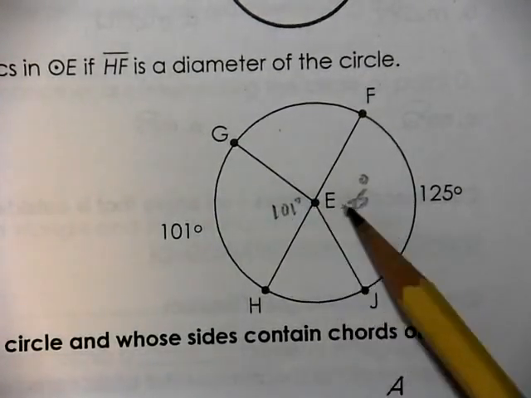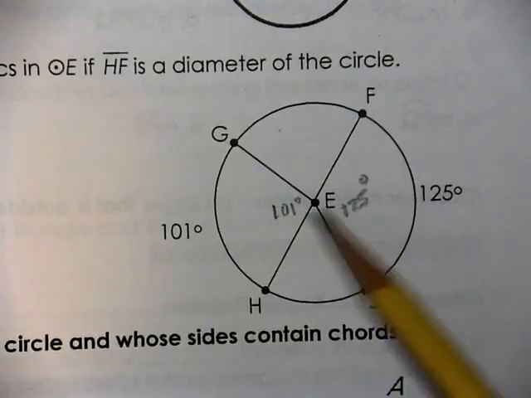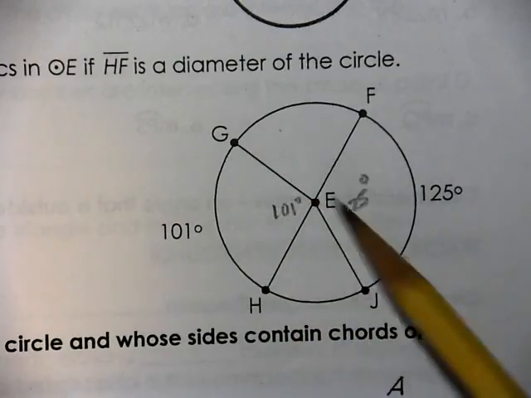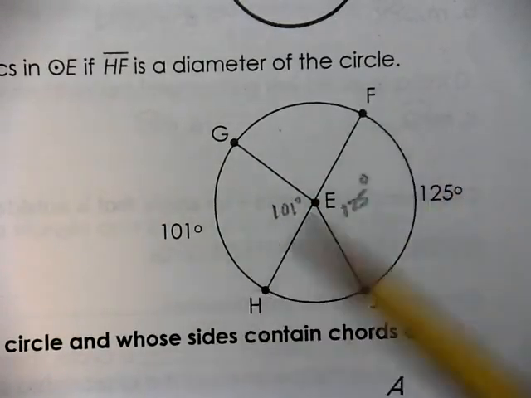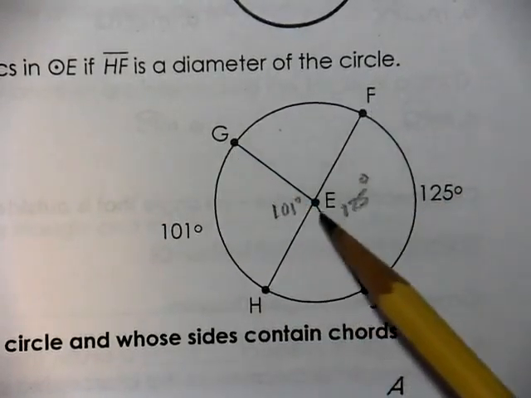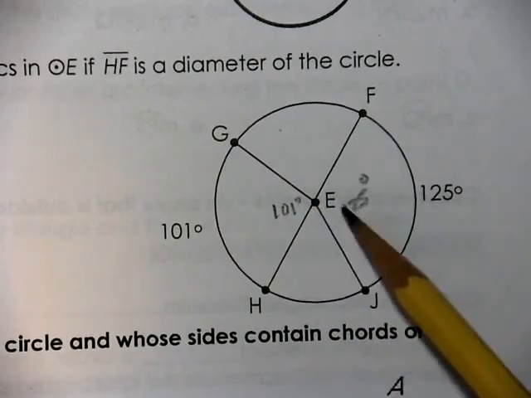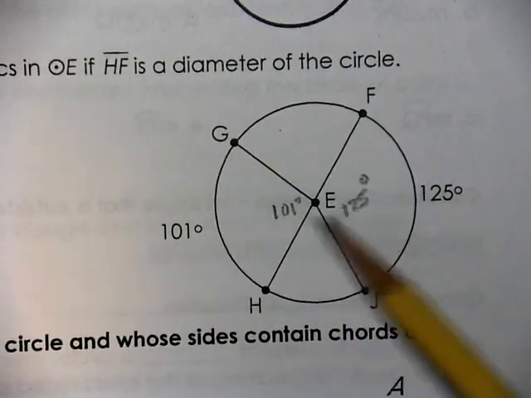Notice that these angles across here are not the same. These are not vertical angles. They're not formed by two straight lines. We have a diameter that's straight here, but these two are bent. So these are not congruent. They're not the same size.